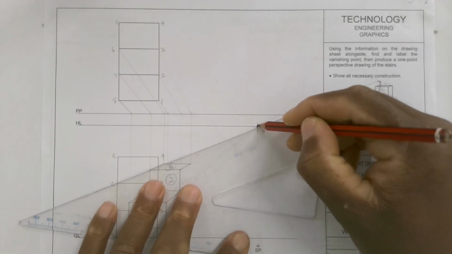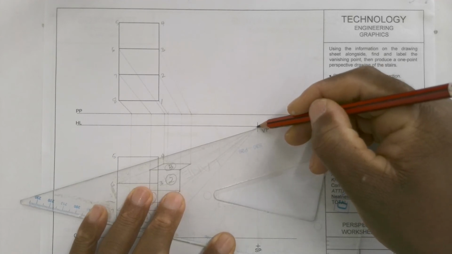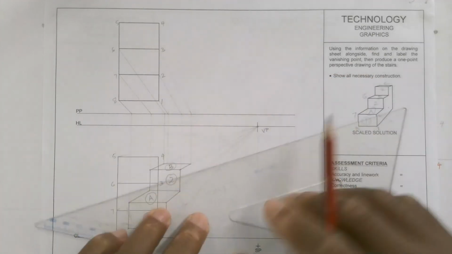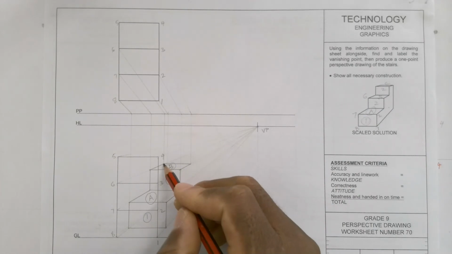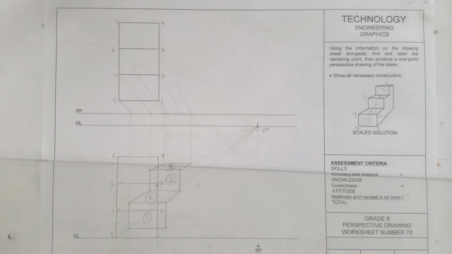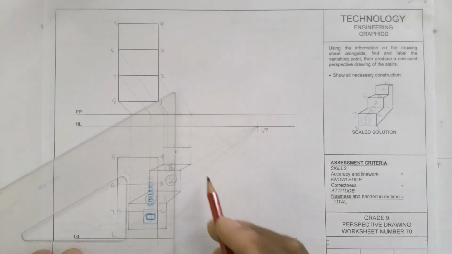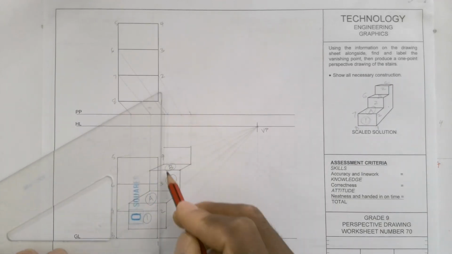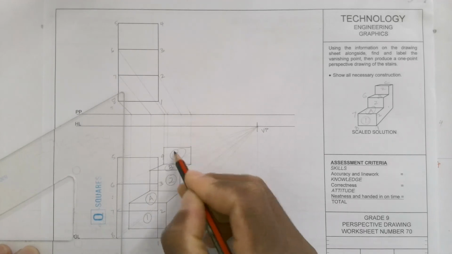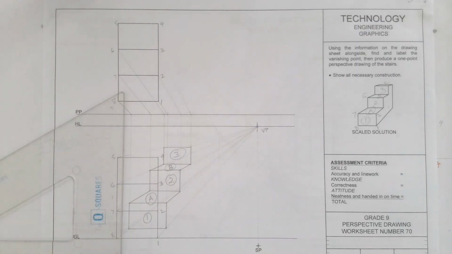So I'll start with 4. 4 goes to VP, and 5 goes to VP. Now I found the point which is 5 there, that is now 4. Then I draw a line using my T-square. Alright, then I draw 2 vertical lines, one that side and one on that side. So this is number 3. This is surface 3. 1, 2, 3. So that's surface number 3, which is a vertical surface.